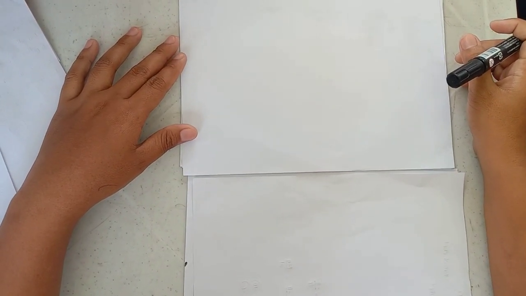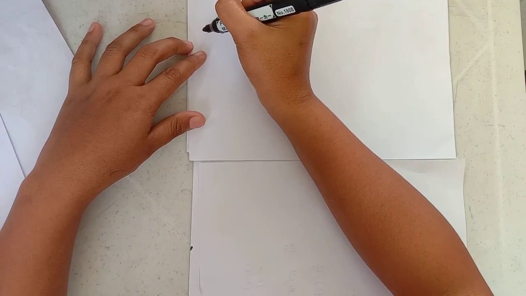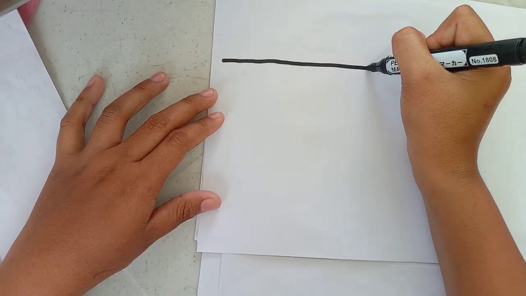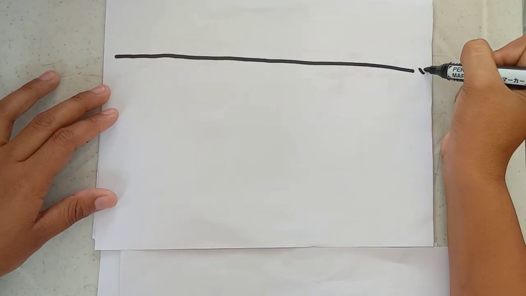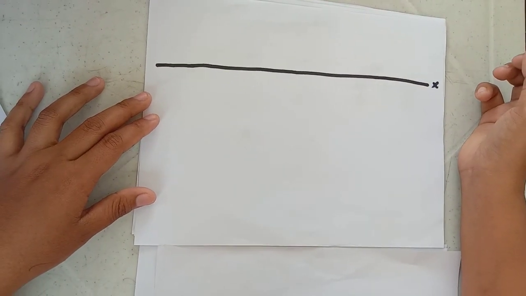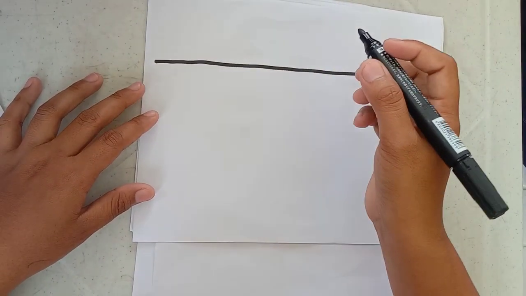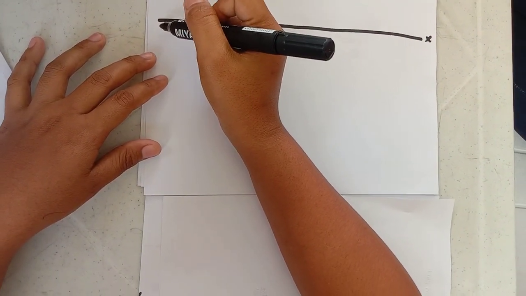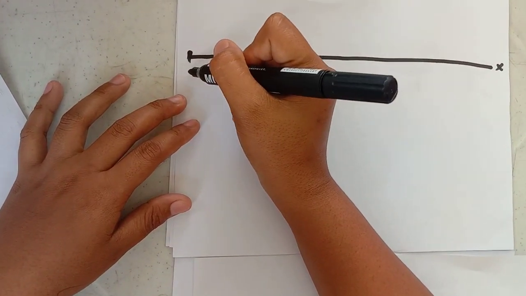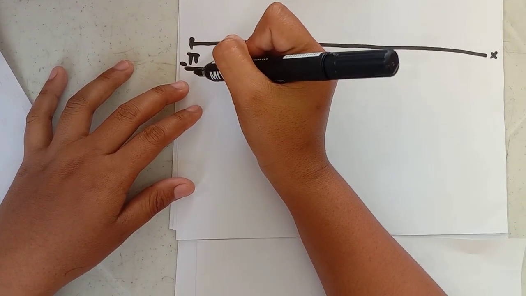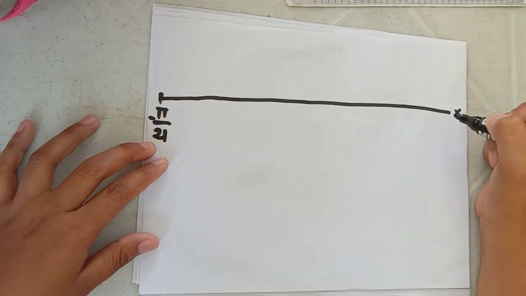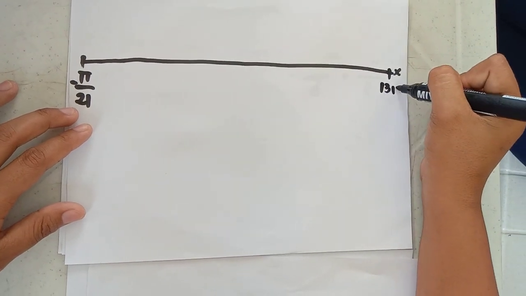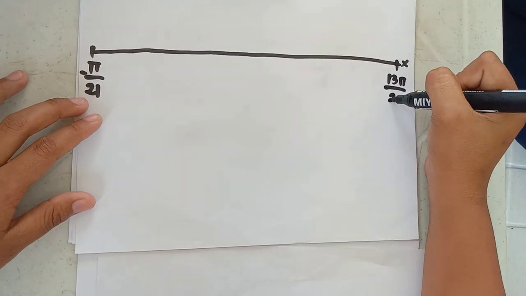To make a graph, let's first draw the x-axis. On the left side, we have the starting point, or the phase shift, which is negative pi over 21. And on the right side, we have the endpoint, which is 13 pi over 21.